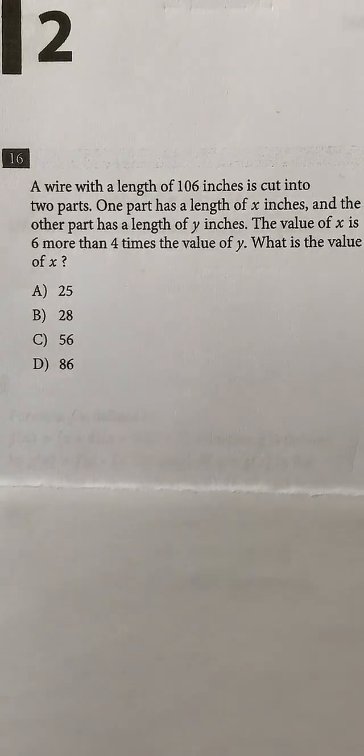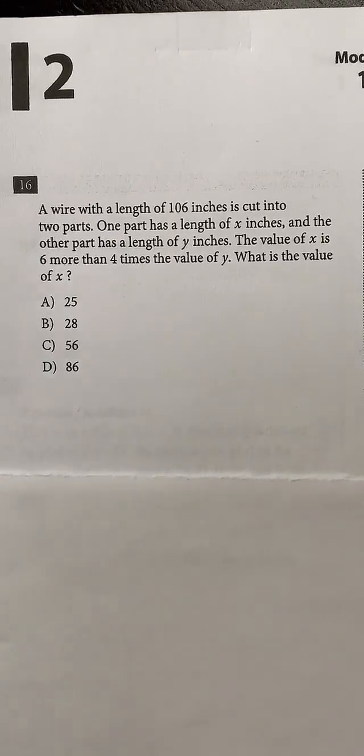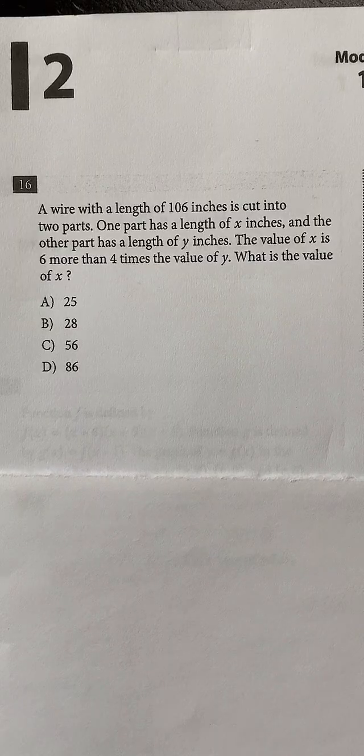So our first example is: a wire with the length of 106 inches is cut into two parts. One part has a length of X inches and the other part has a length of Y inches. The value of X is 6 more than 4 times the value of Y. What is the value of X? Is it A, 25, B, 28, C, 56, or D, 86?